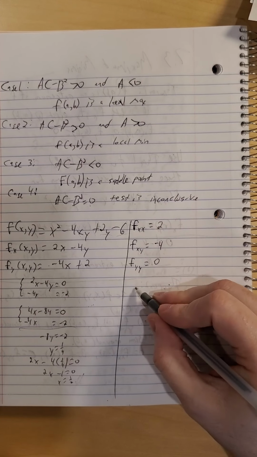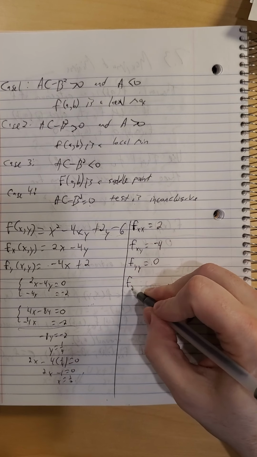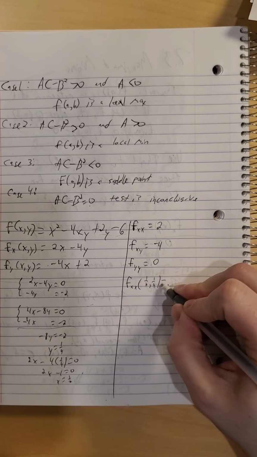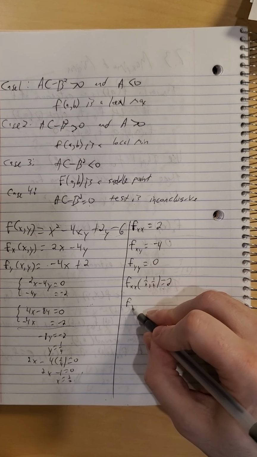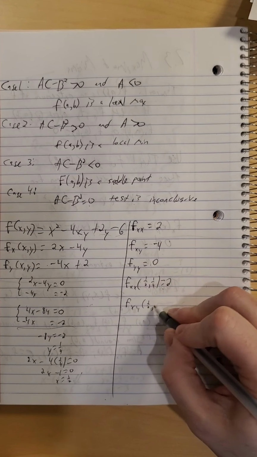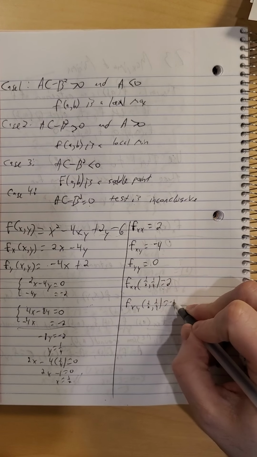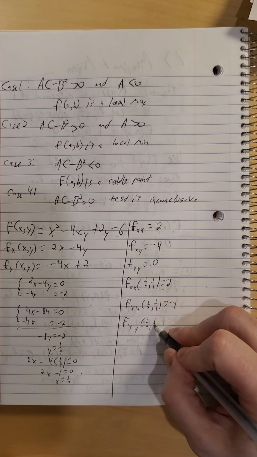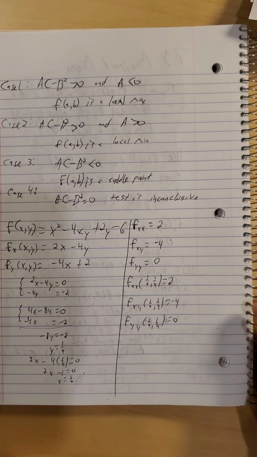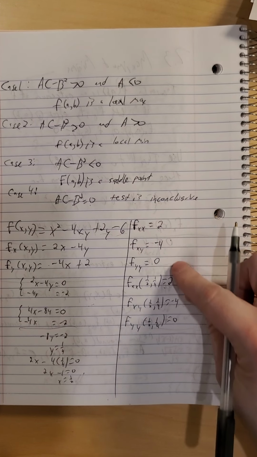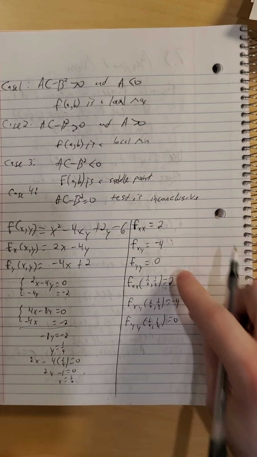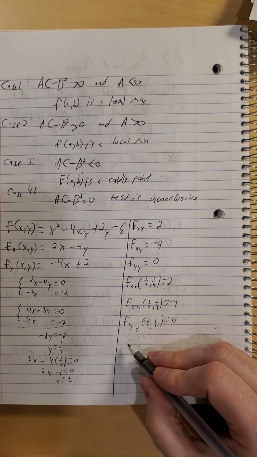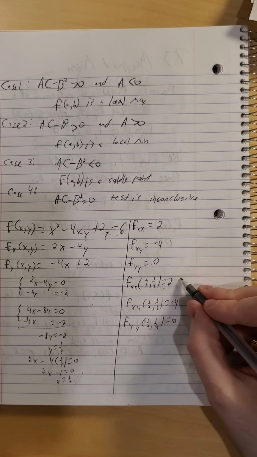So f sub xx at 1/2, 1/4 is 2. F sub xy at 1/2, 1/4 is negative 4. And f sub yy of 1/2, 1/4 is 0. Occasionally the variables won't drop out and you'll have to plug in a value. So we have our A, B, and C.